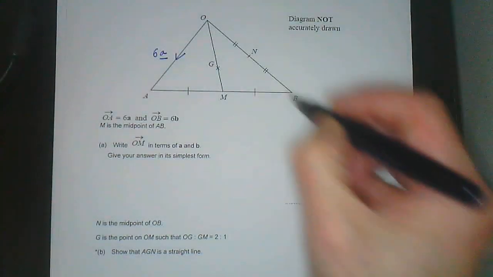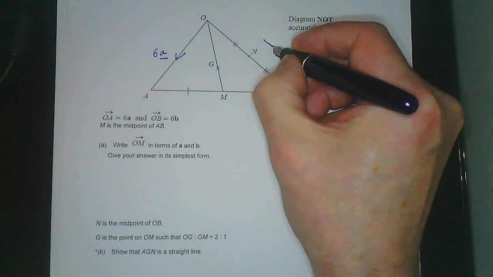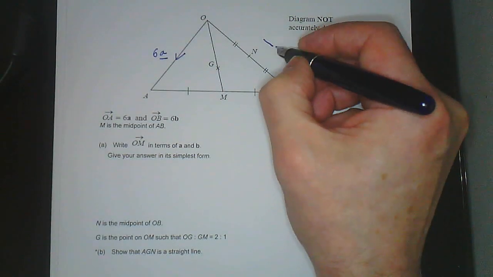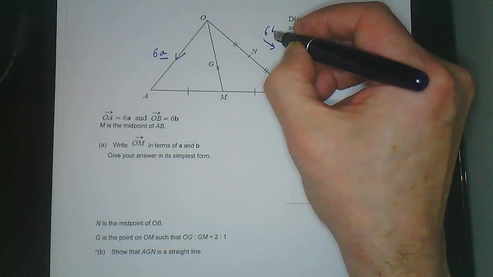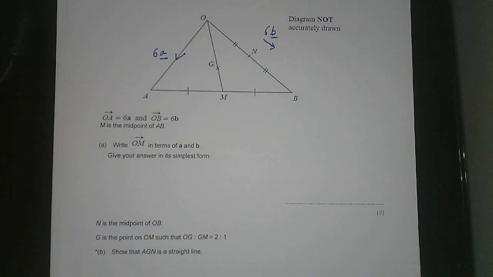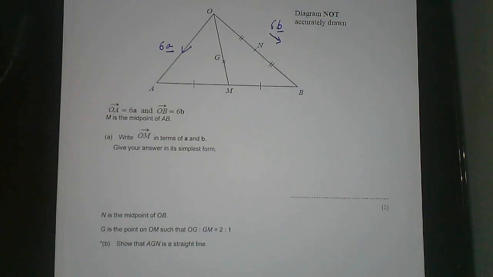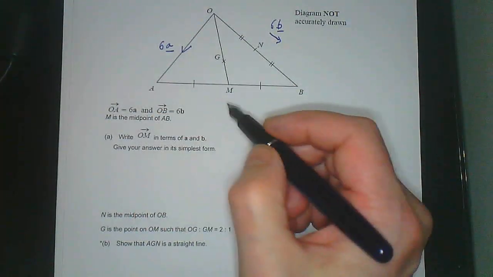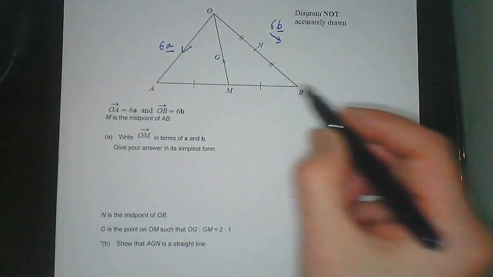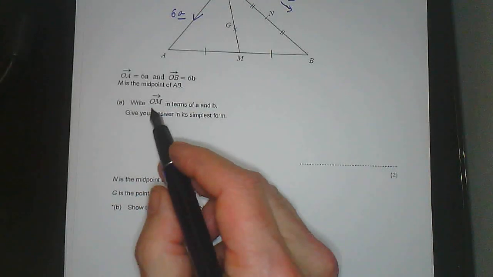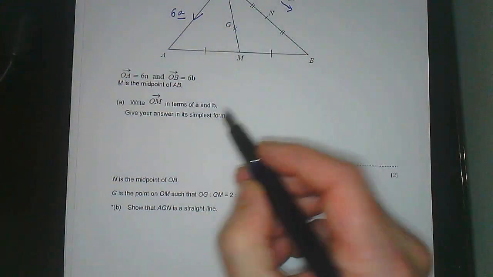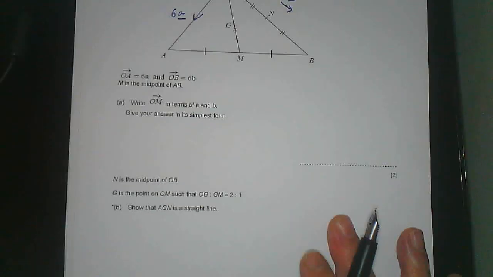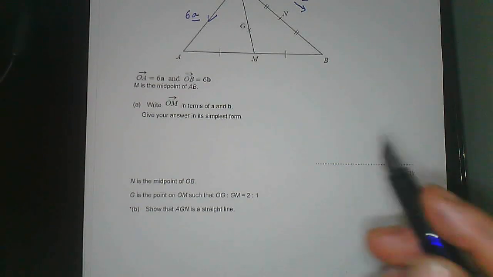It's a bit busy on this line, so I'm just going to write it over here. That this line here is 6b. Again, underlining my vector. And then M is the midpoint of AB. So M is halfway between A and B. And then it says write OM, so going from O to M in terms of a and b, give your answer in the simplest form.